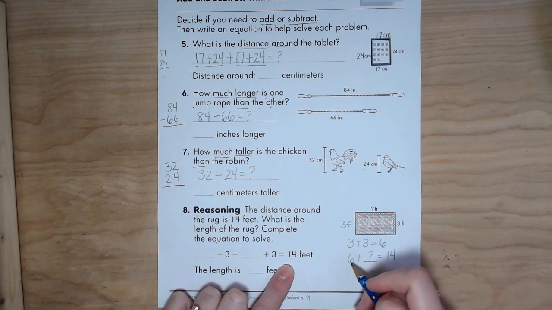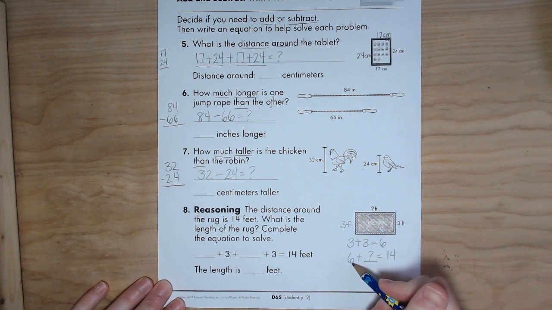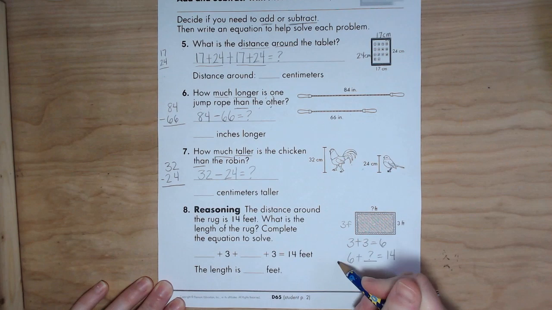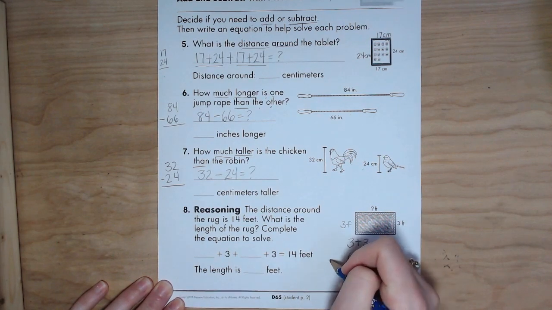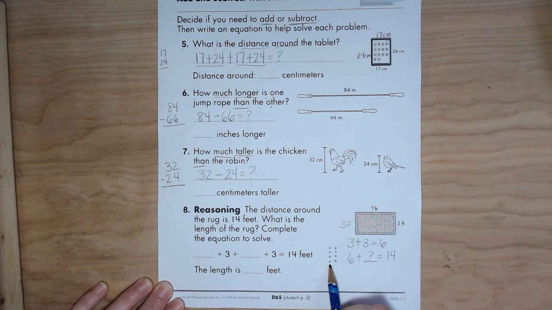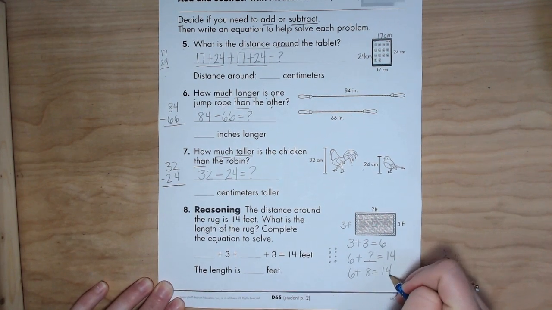So in order to do that, I'm going to do my dot strategy. Okay, so I'm going to put 6 in my mind and I'm going to count up to 14. I'm going to stop once I get to 14. I'm going to make my dots right here. Okay, so 6, 7, 8, 9, 10, 11, 12, 13, 14. Stop. Okay, so if I count here, how many dots do I have? 1, 2, 3, 4, 5, 6, 7, 8. Ooh, so I know that 6 plus 8 equals 14.